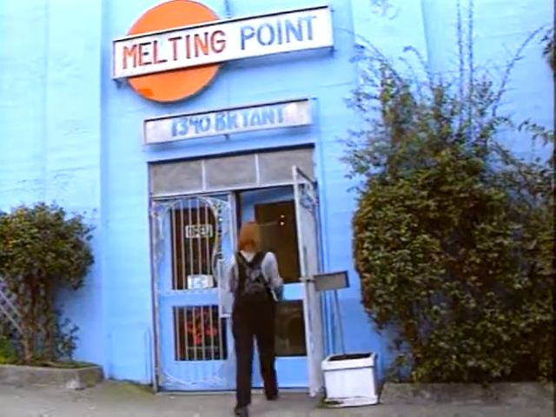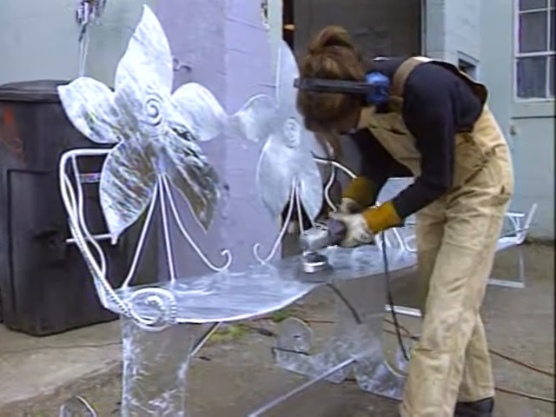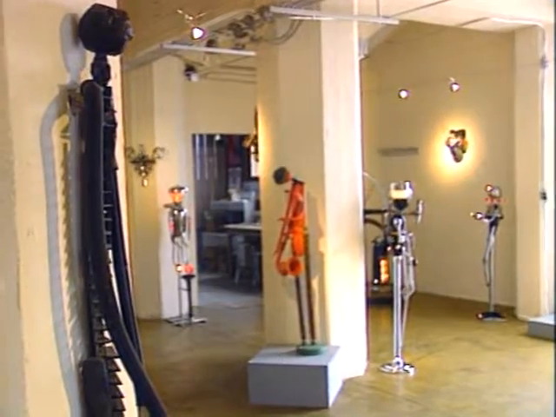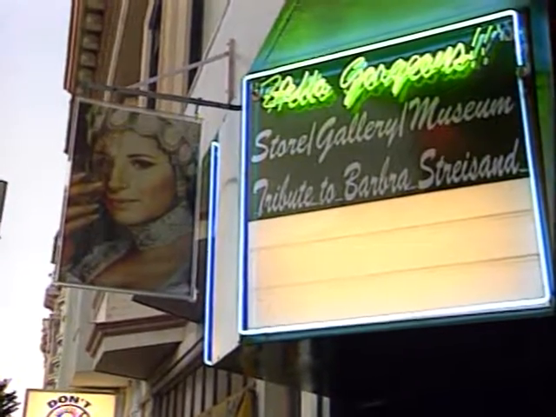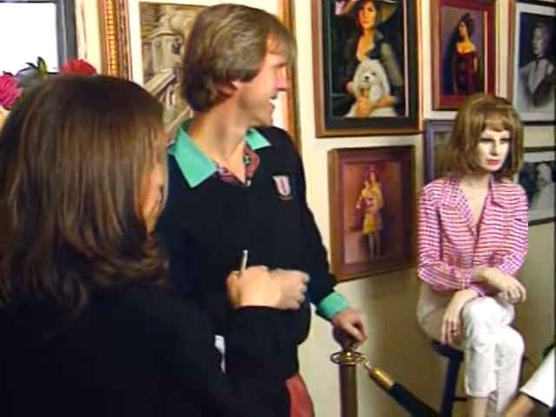Alongside hotels and restaurants, City Search recommends some unusual attractions. There's the Melting Point, a beer brewery turned artist studio and gallery. Then there's the Barbra Streisand Museum, a glitzy palace of memorabilia, where images of the singer stare down from every wall. It may not suit everyone, but that is not the point.